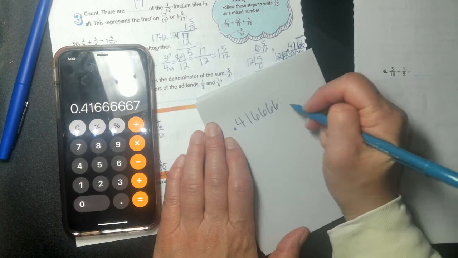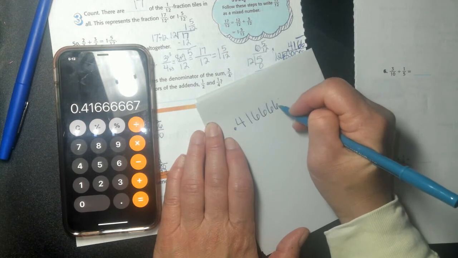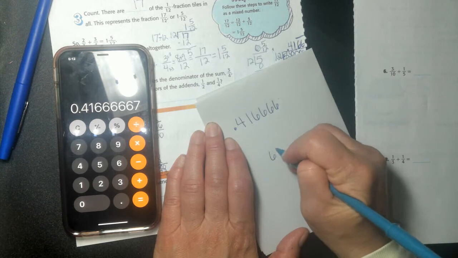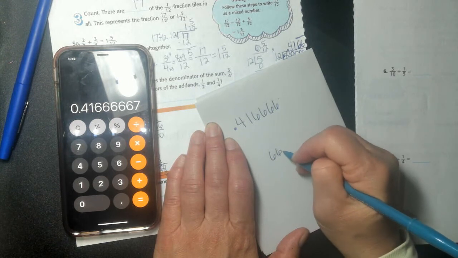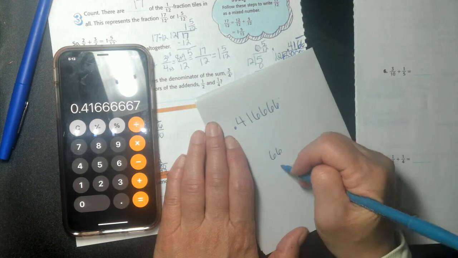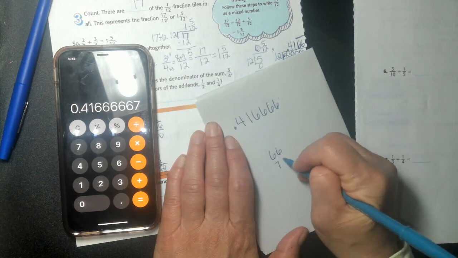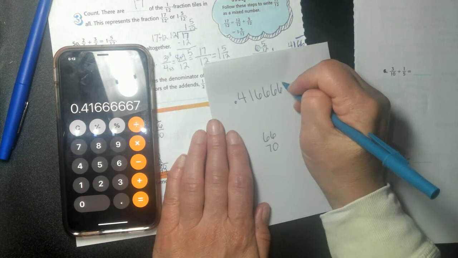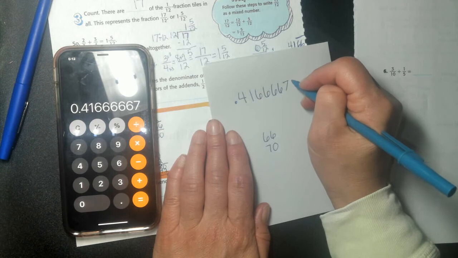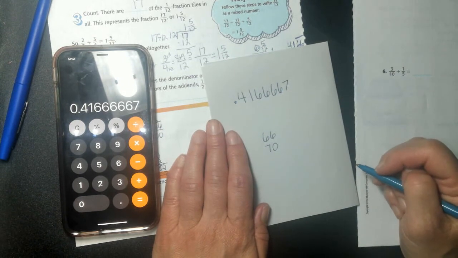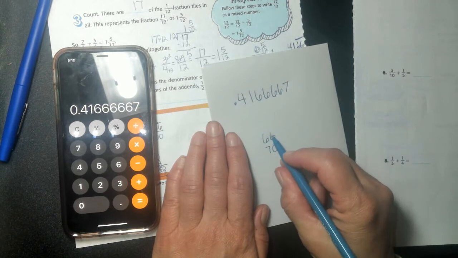So I know my next number is going to be a 6 and a 6. And if I want to round 66, it would be 70. At some point I'm going to round those 66s and turn it into a 70. But I also know I don't need a 0 at the end. If I want to, I could put it, but I don't need to. 66 rounds to 70.